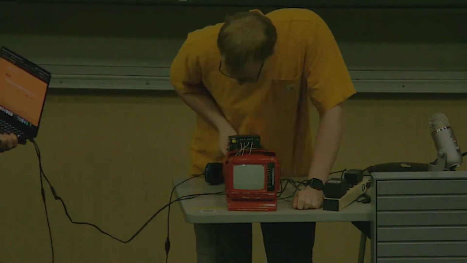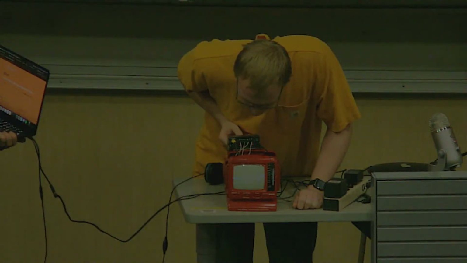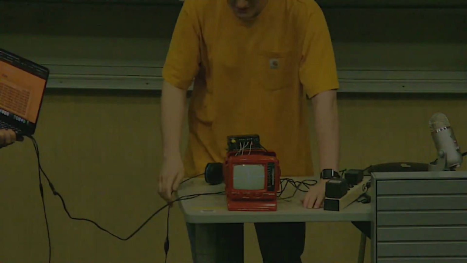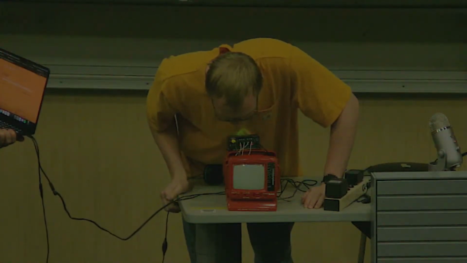Yep, I have noticed when it gets super loud, it does this weird thing where it just goes up the center. Not 100% sure what's up with that. I think it might be the audio stuff.